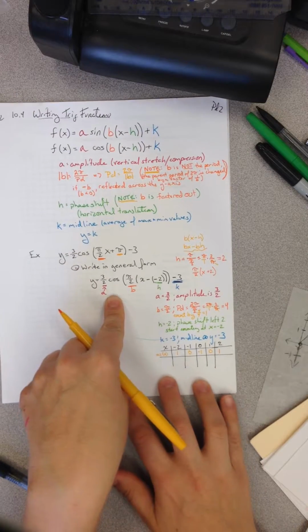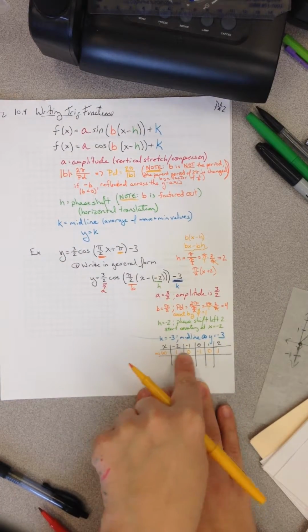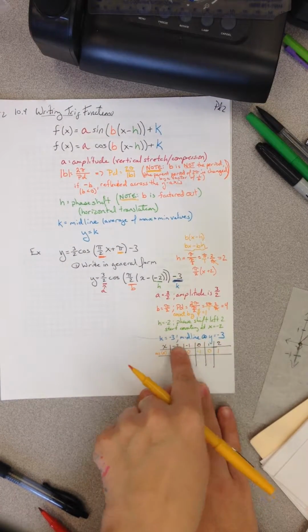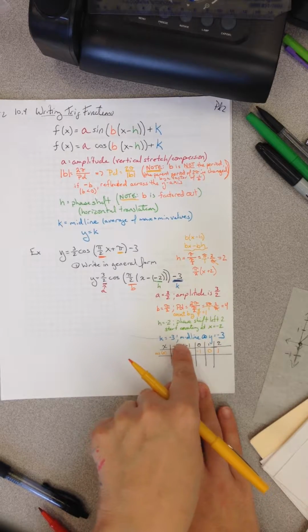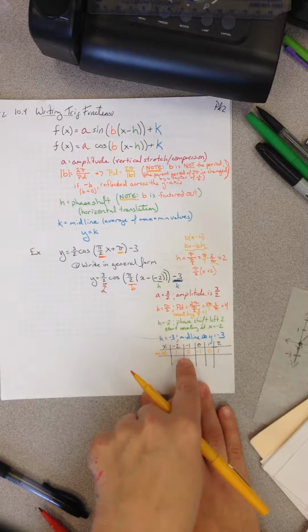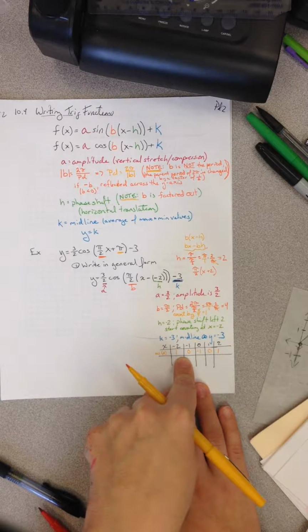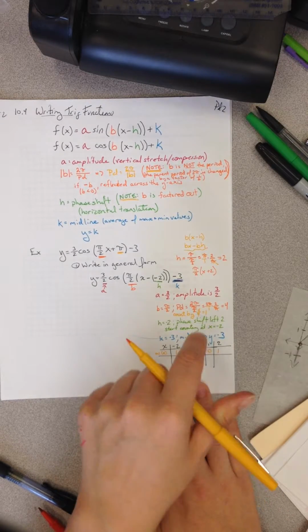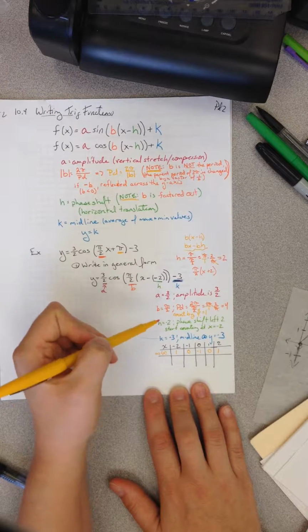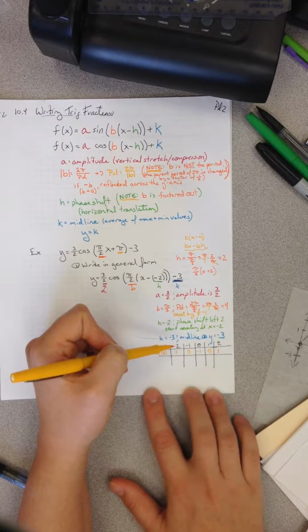So that means from our parent cosine function, which we've shifted to represent the phase shift and the period change, we have to take what would have been our y values and adjust them by the amplitude and then by the midline.